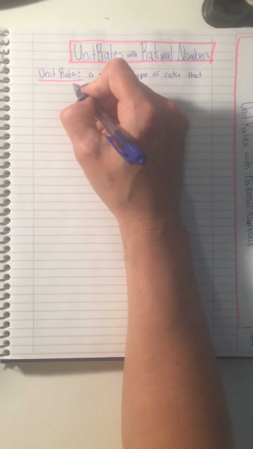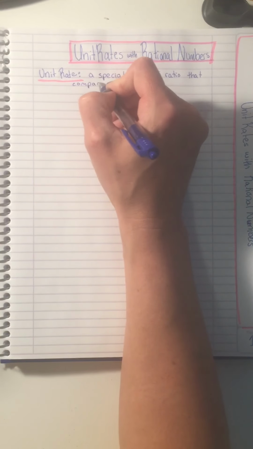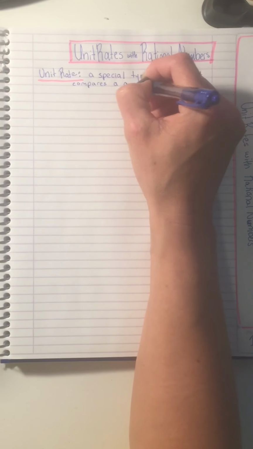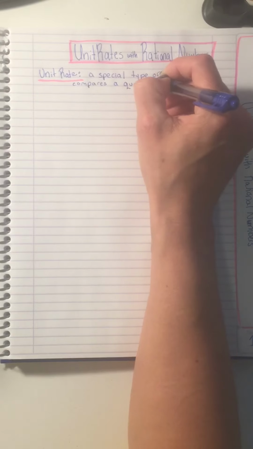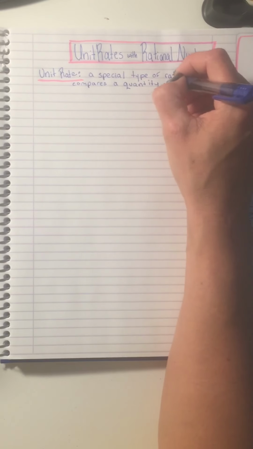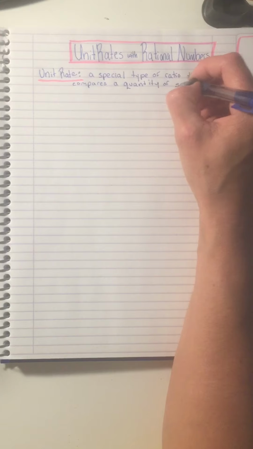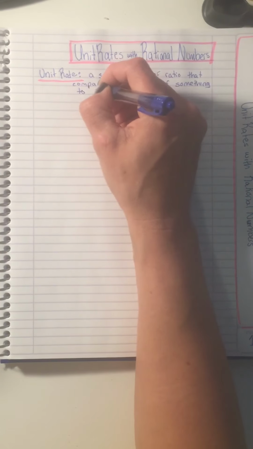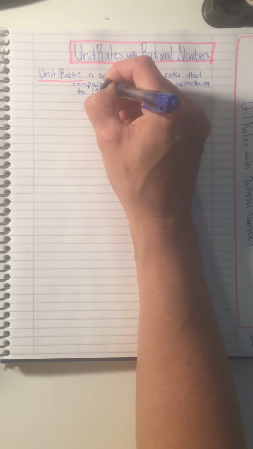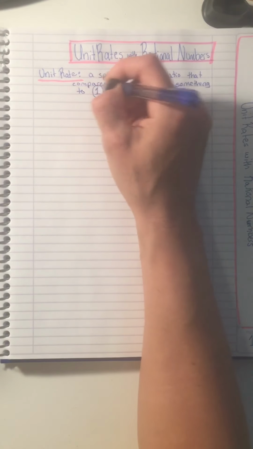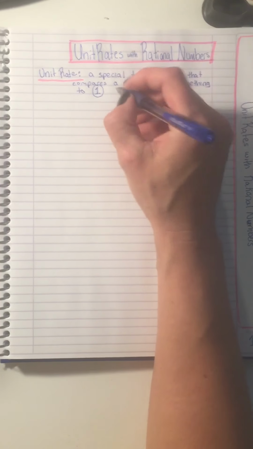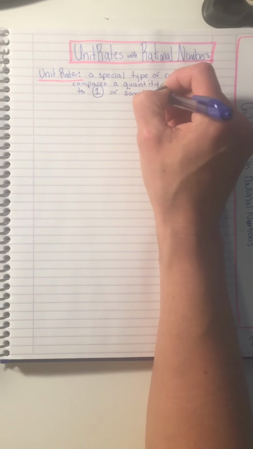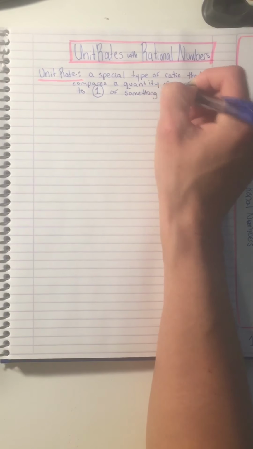that compares a quantity of something to one, and I'm going to circle that because that's kind of the key here, is that it's something to one of something else.